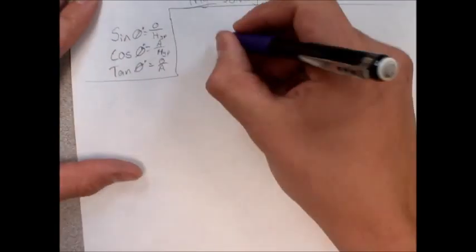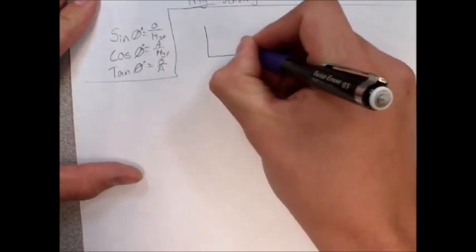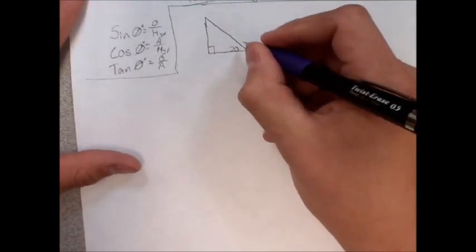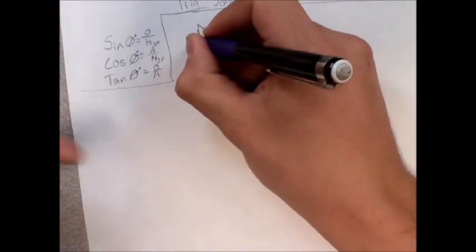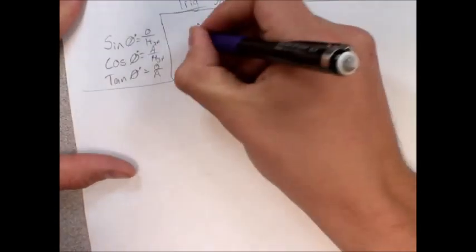Okay, if I do the example, you need to draw this example. They're always right triangles, so draw a right triangle. For our first example, I'm going to set one angle as 30, and then I'll give the length of one side. Let's just say 4.